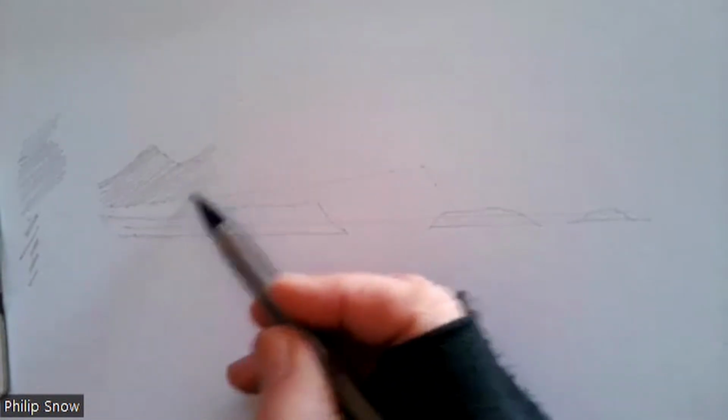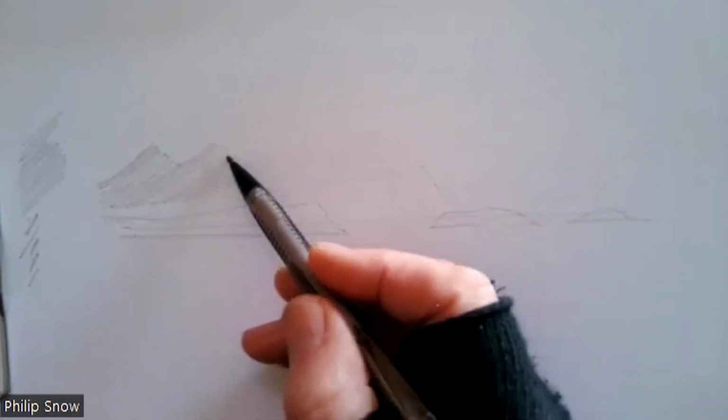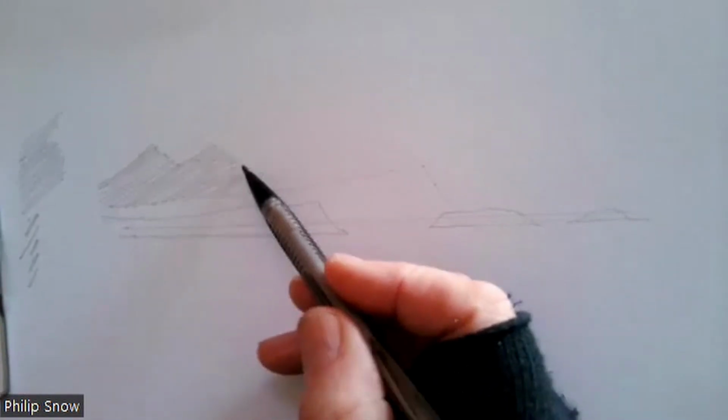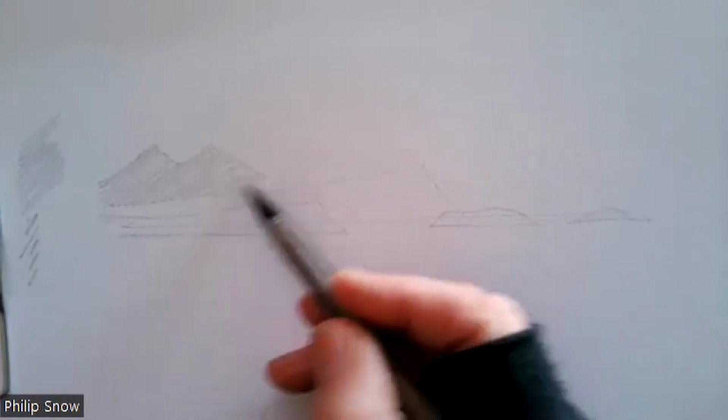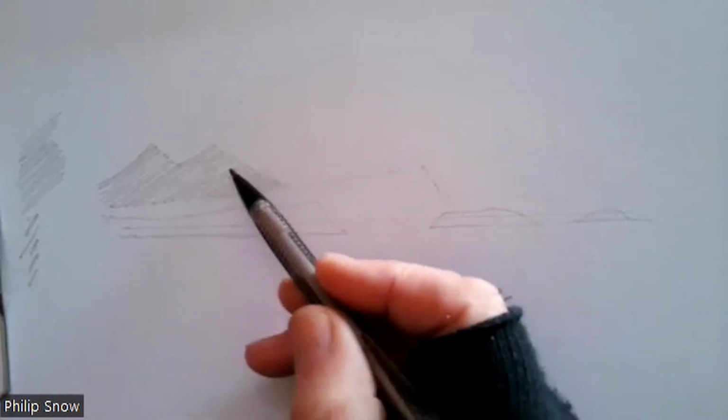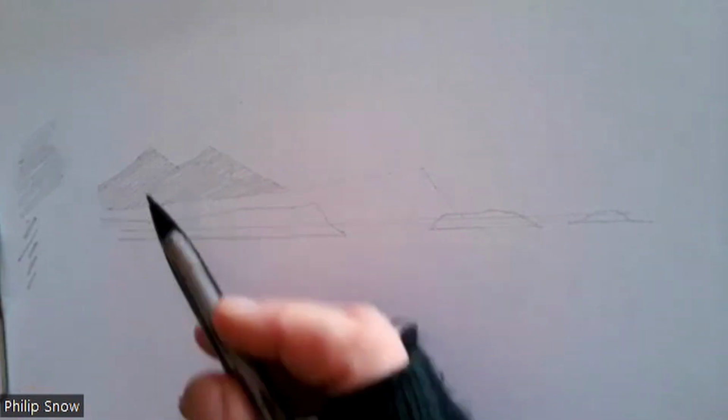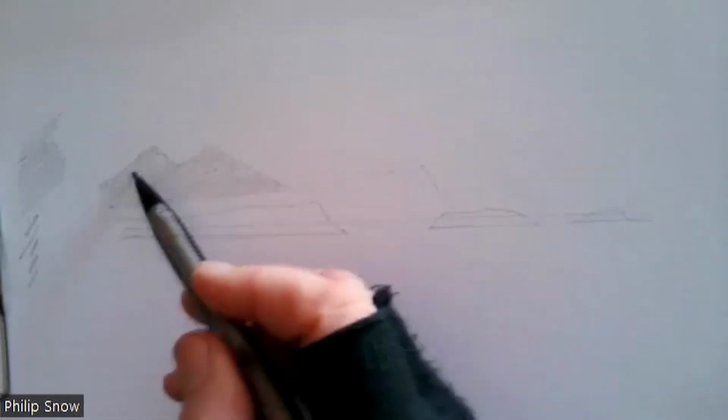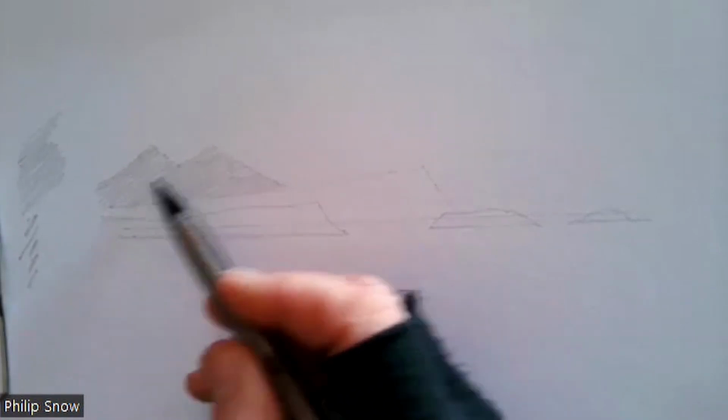If you were looking from a distance, they would just look like dark blue lumps, looking like that. So they're looking fairly solid.